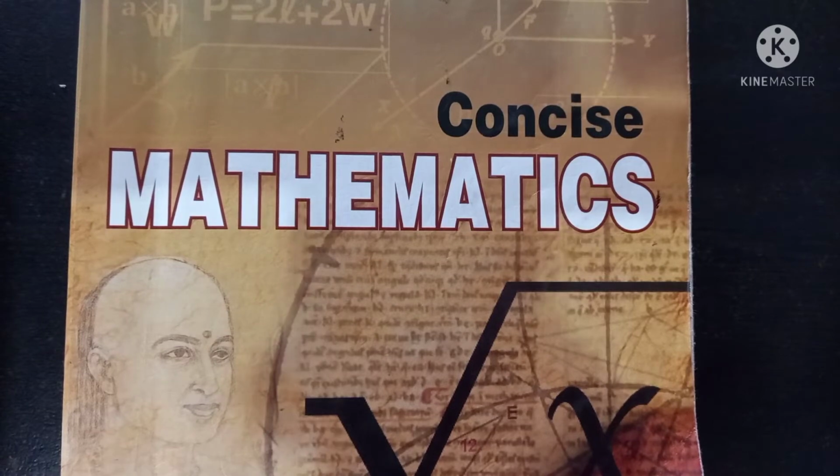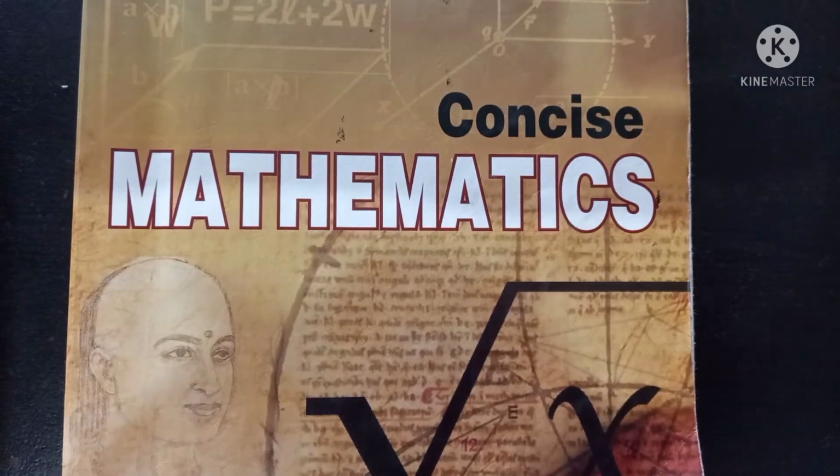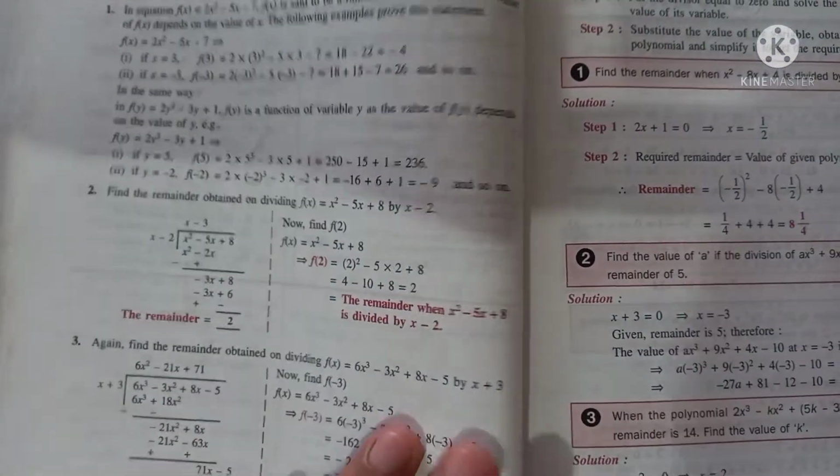The dividend must be a polynomial having degree greater than or equal to 1, and at the same time we can check whether a linear polynomial is a factor of any other polynomial having degree greater than or equal to 1. So first let us have a look at the concept.